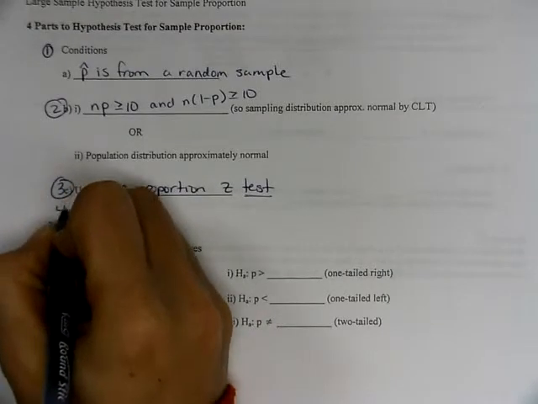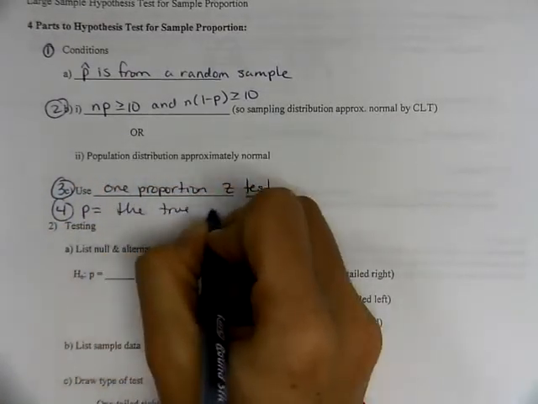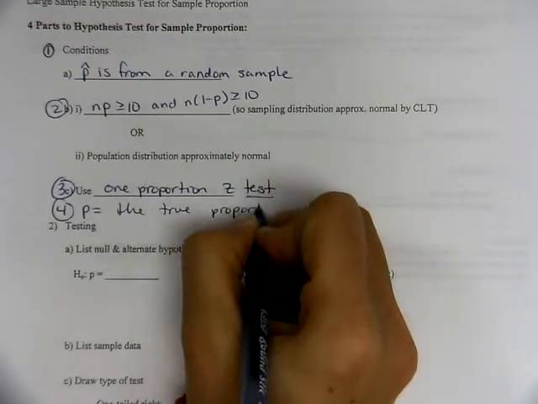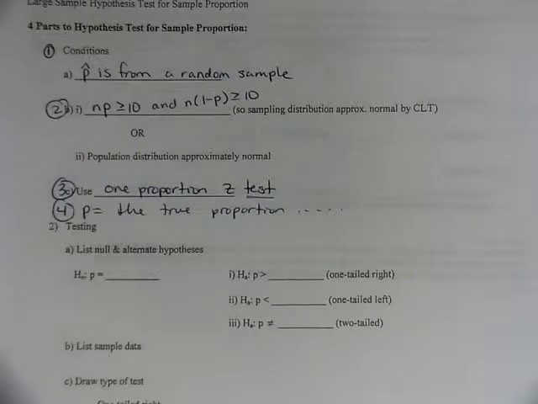And then condition 4 is defining your parameter, so it's p equals the true proportion of whatever. And again, that'll be in the problem. So the conditions, besides number 3, are all pretty much the same. So that's why if you did well in the Chapter 9 test, you should be fine.